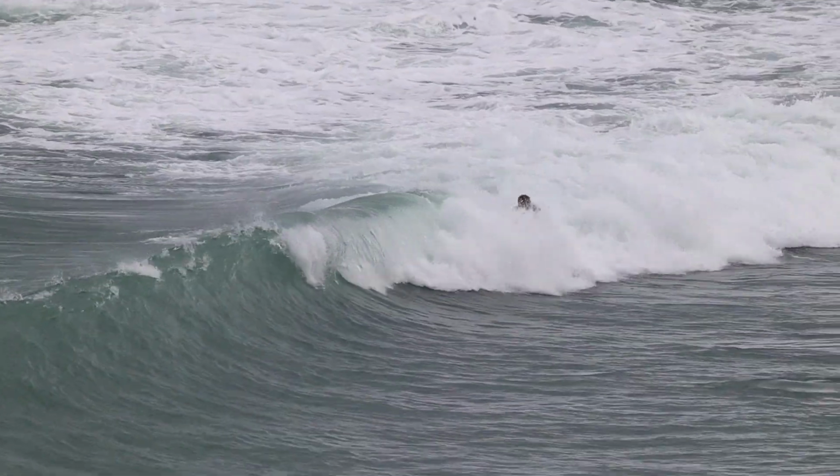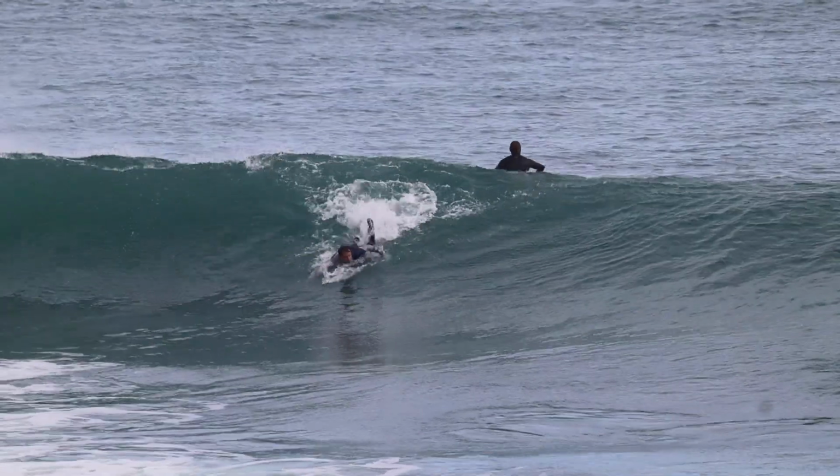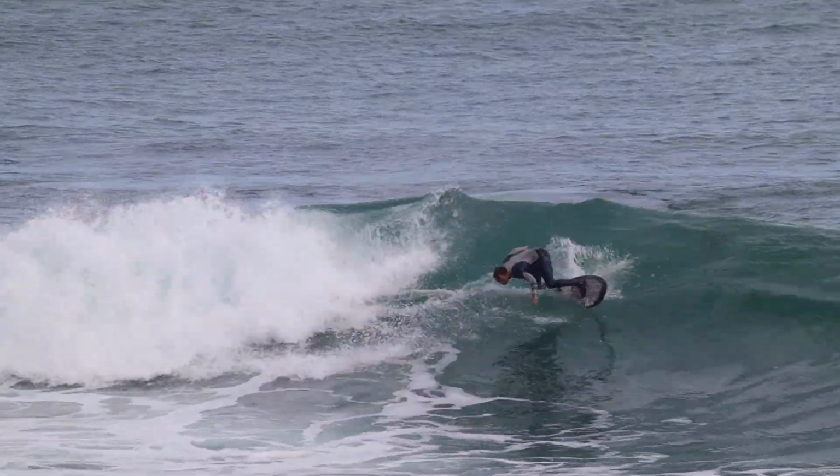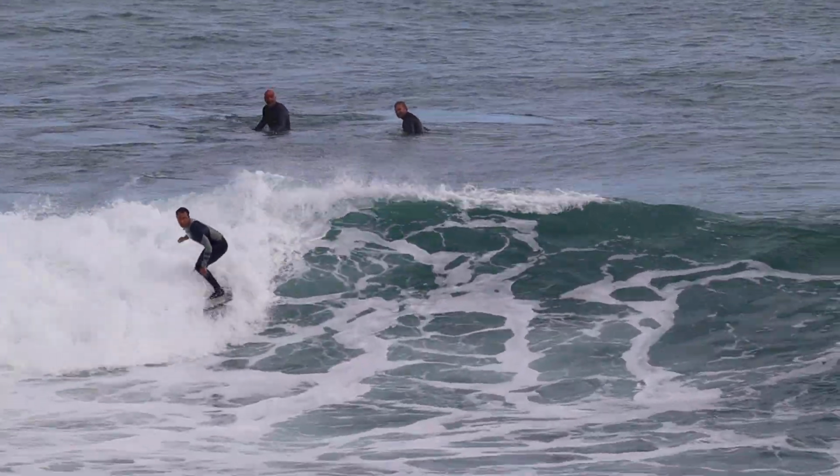As you dump your weight onto your front leg, you throw your arms up in the air to try and create weightlessness to actually release that tail. This is going to take your re-entries to the next level by enabling you to release the fins.